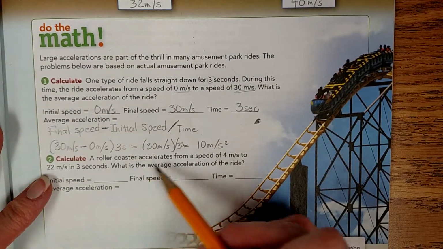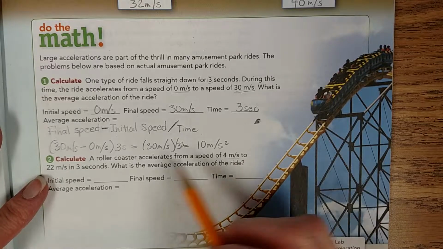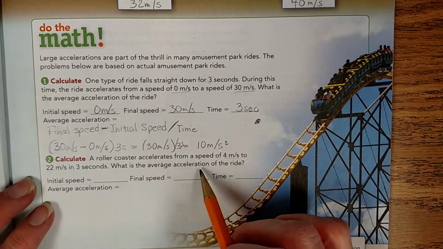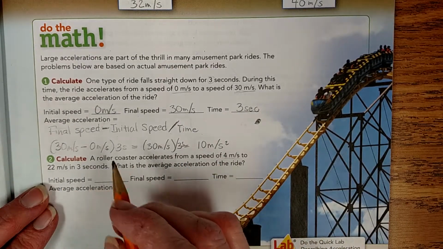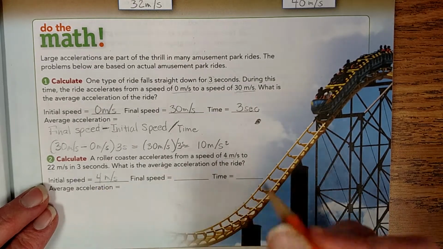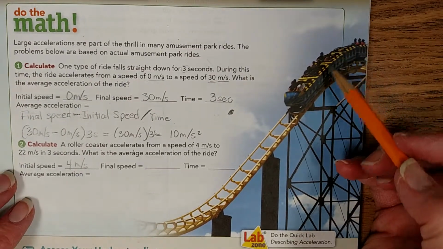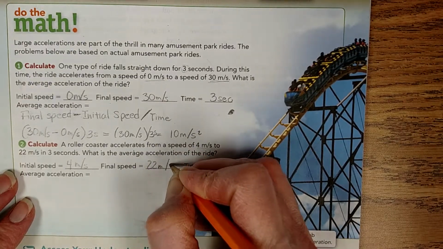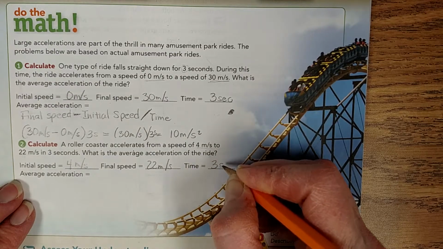Next, we want to calculate: a roller coaster accelerates from a speed of 4 meters per second to 22 meters per second in 3 seconds. What is the average acceleration of the ride? Well, let's get our initial speed. It's not 0 this time, it's 4. So it's coming over the ride at 4 meters per second, and the final speed is 22 meters per second. The time there again is also 3 seconds.